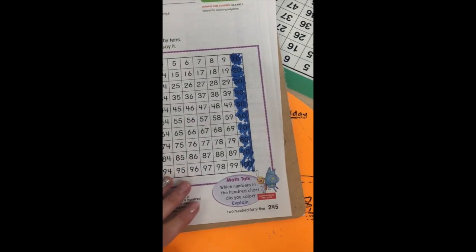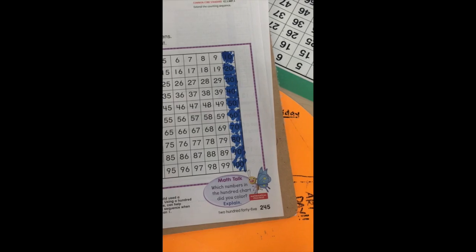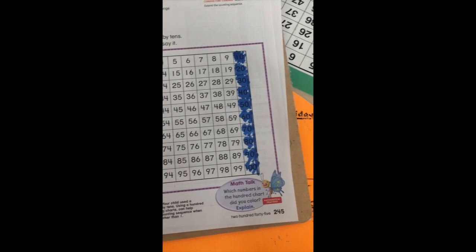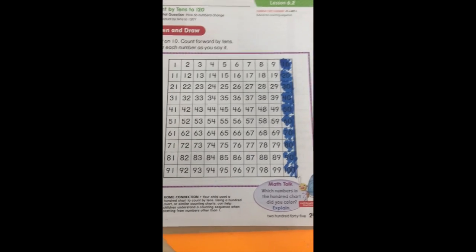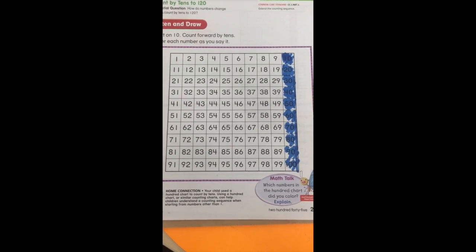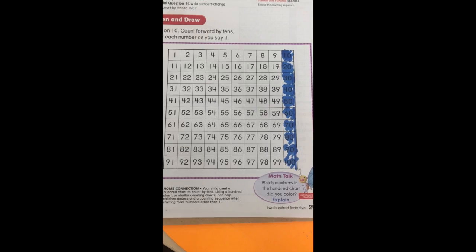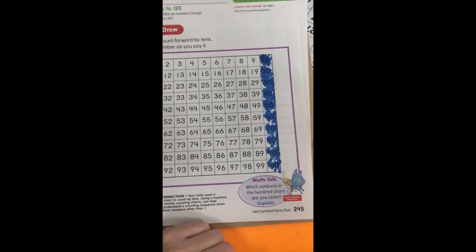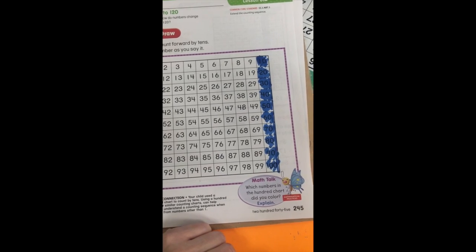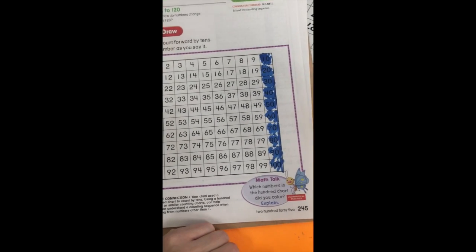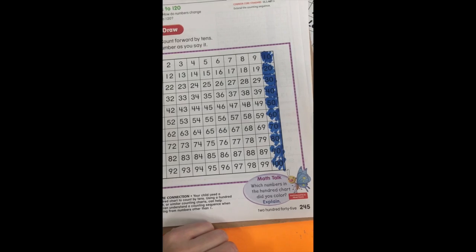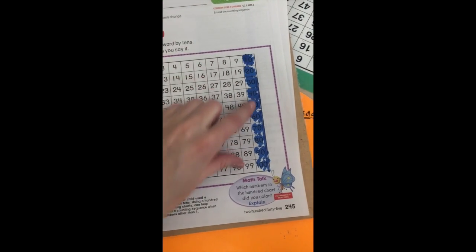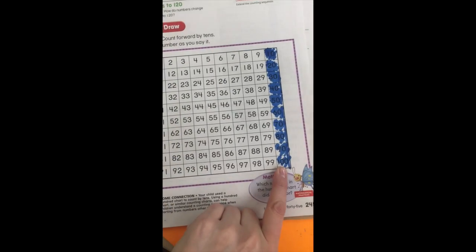But what did we notice about when we counted by 10? What do we notice about those numbers? Is there anything special about them? One thing is that they all ended with 0. If you said they all ended with 0, give yourself a pat on the back. Another interesting thing is that they're all in the same column.